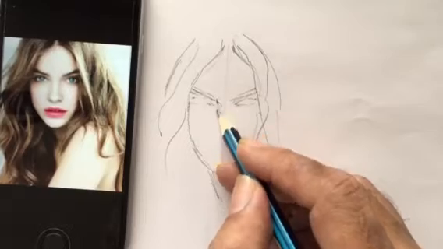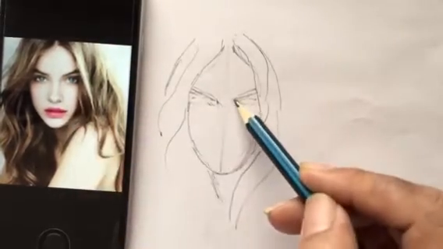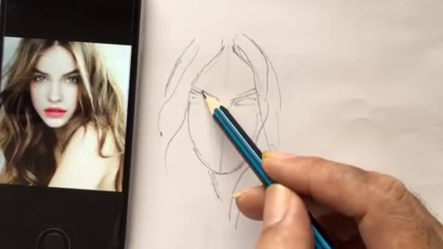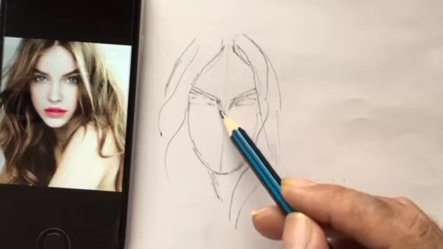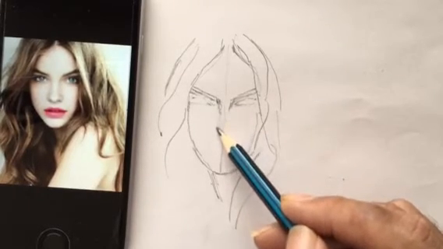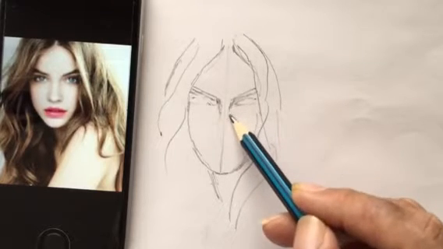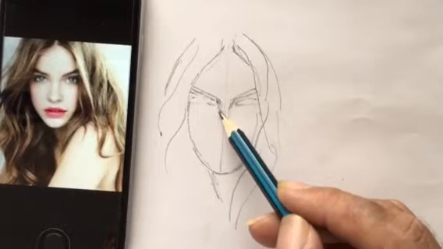Now we come back here, and the nose. To do the nose, it's very tricky, but this is how you do it. Visualize it first always, okay? And come down here. You don't have to draw the whole line. You follow the line. You see how I'm following it with my pencil, but I'm not actually drawing it.